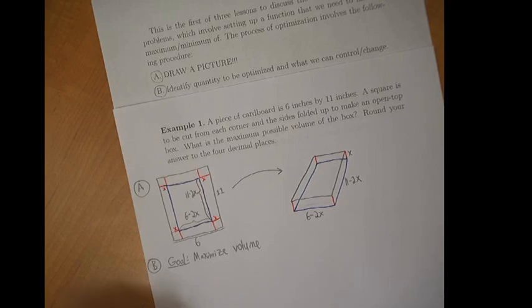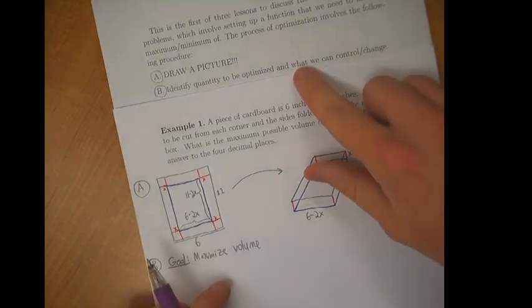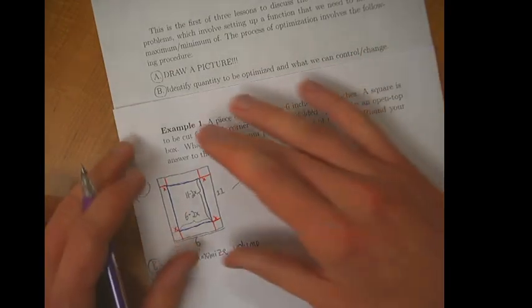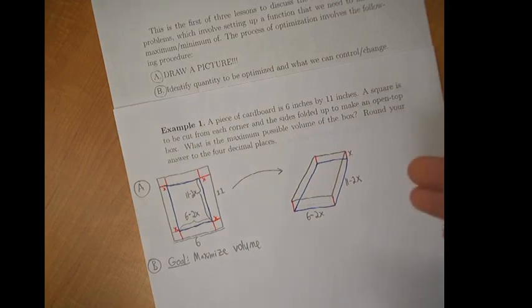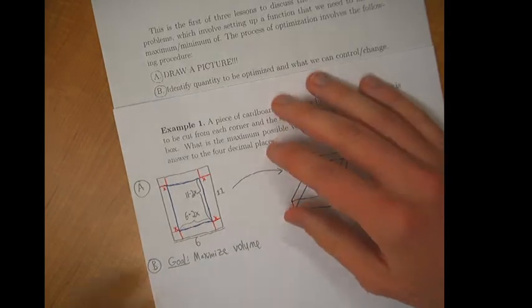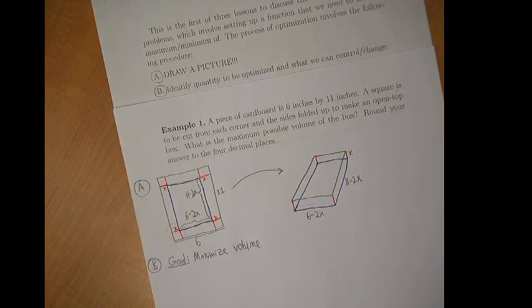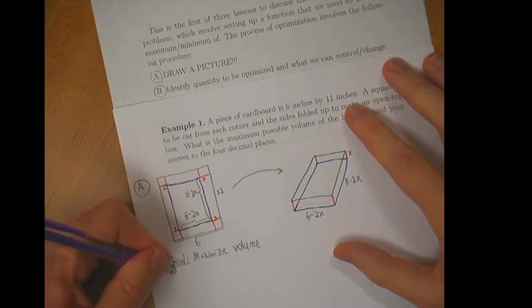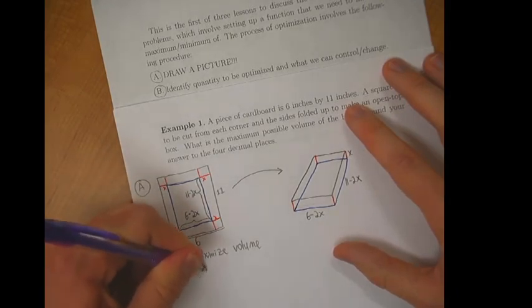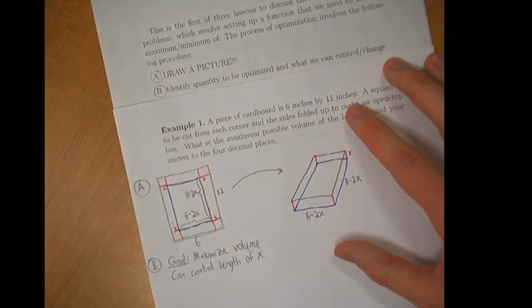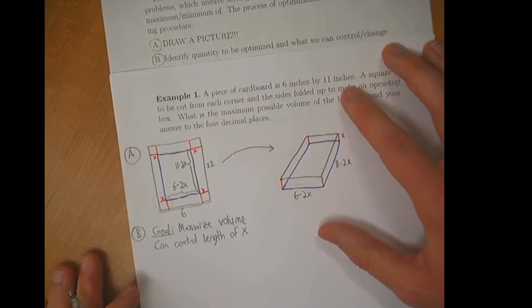So regarding that, we say, all right, that's good, but what can we control / change from this? So in this case, given this picture here, what's the only thing we can really control here? If we take a look at this, it seems like the best thing we can do is just dictate what each side length is going to be. So best thing we can do is say, can control length of x. So in terms of that, that's the best we can do.